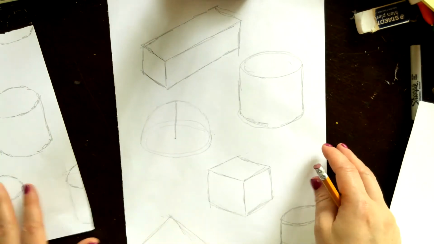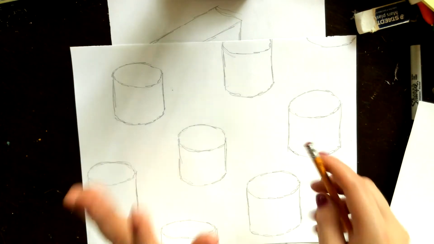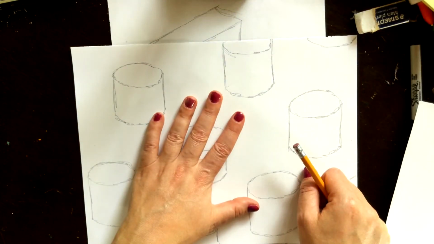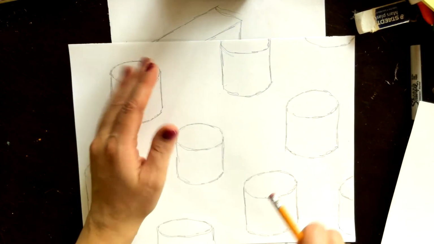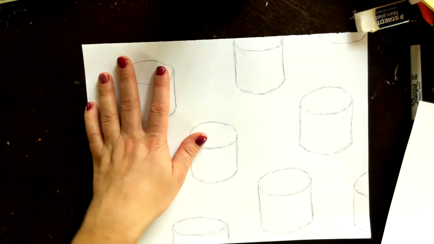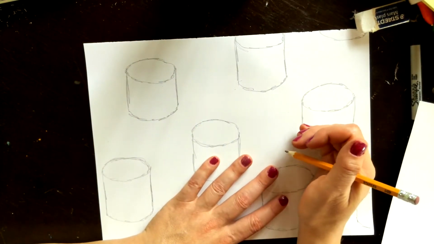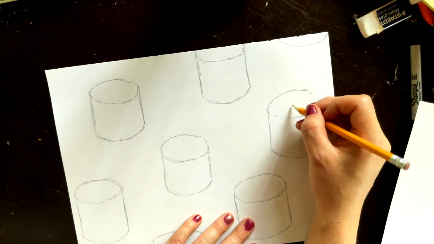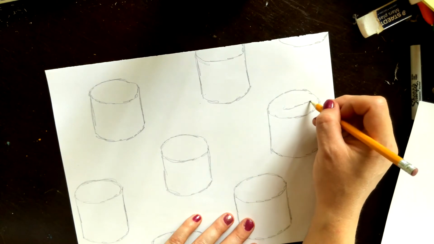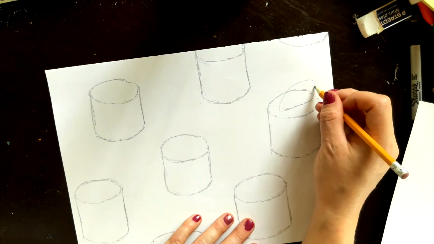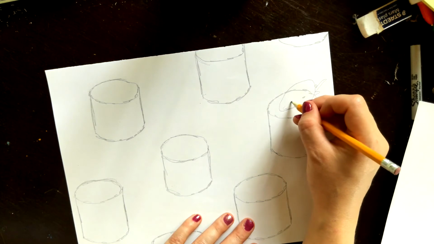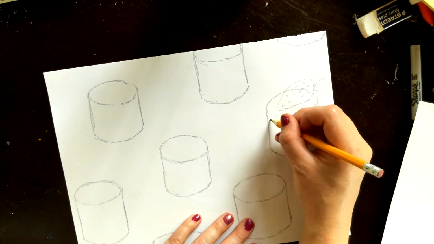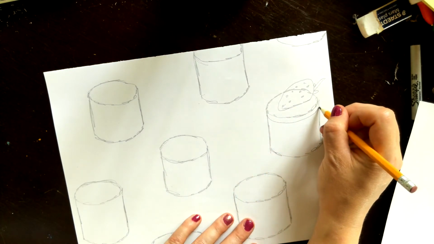Okay, from here, if you used unity on your shapes, then you're going to use variety in your designs. So I'm going to turn these into different types of desserts. Since I'm using variety, they're all going to be different. For example, this one might have a cut strawberry on top, and it might have a layer of like a chocolate disc.